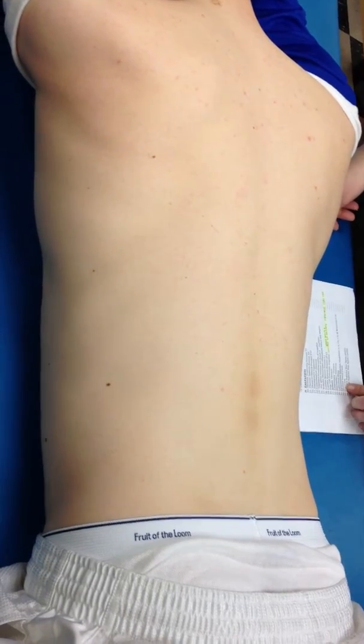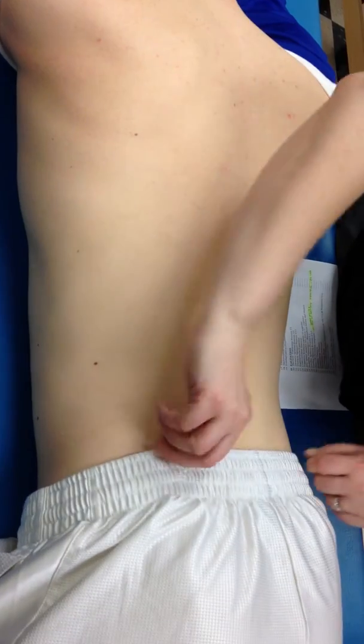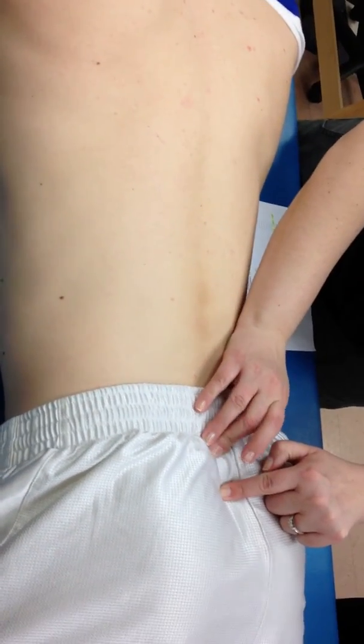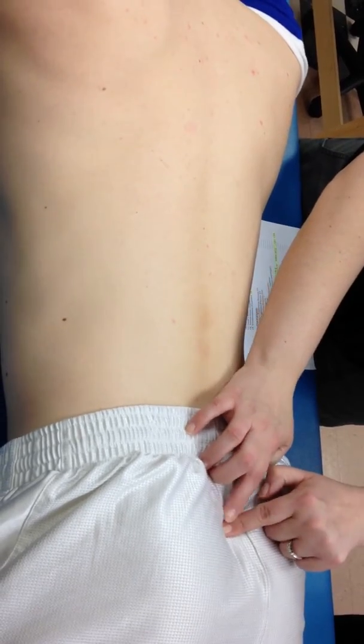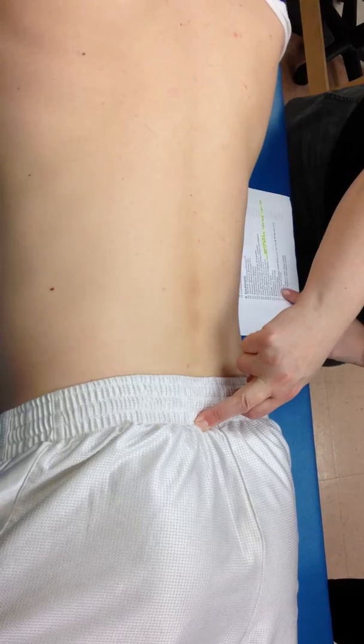Okay. Next one is median sacral crest. I'm going to pull up your pants. Okay. So as we're here and I get down into his sacrum, palpate it. Okay. So here I am. This is number 1. This is 2, 3, and 4. Okay. So I'm not going to go further than that. Okay. So make sure you are palpating.